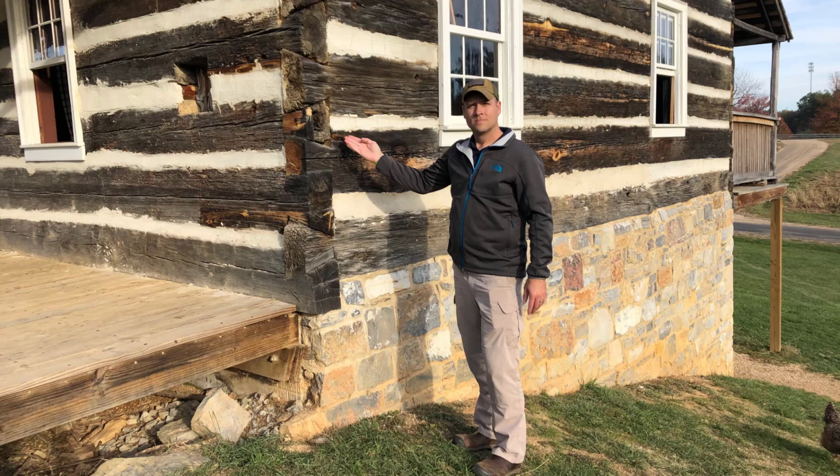What's that metal for? Oh, this is the flashing. This is a termite shield. Good question. So this is your termite shield, and kind of what we have to do with log homes. They're highly susceptible to bugs.